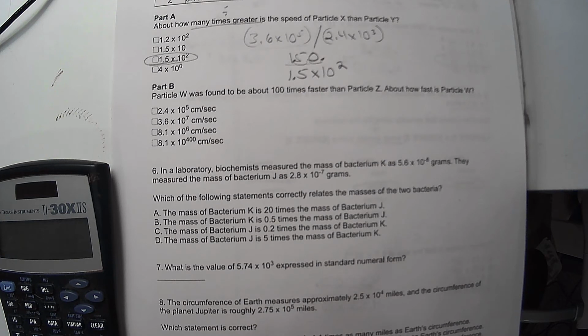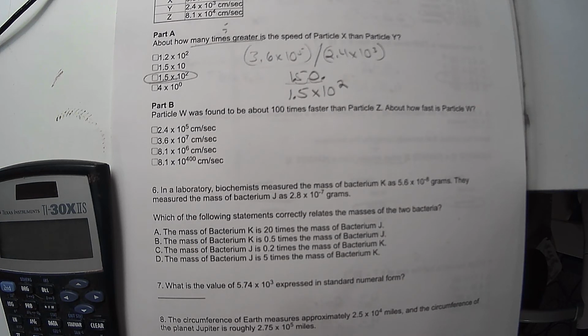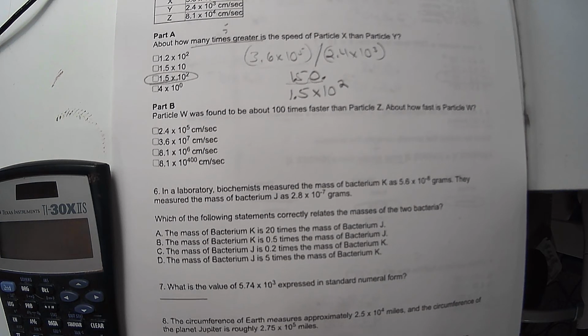Alright, for part B, particle W is found to be about 100 times faster than Z. About how fast is particle W?